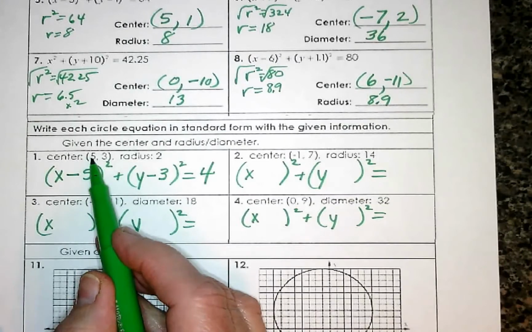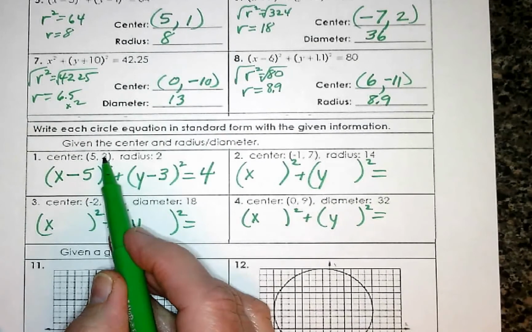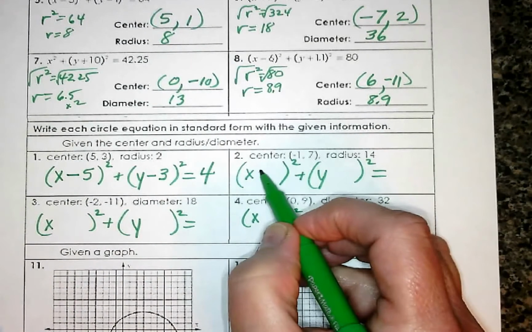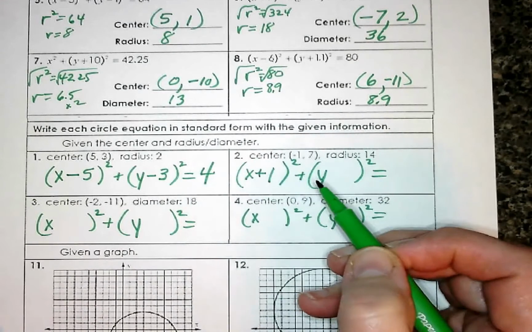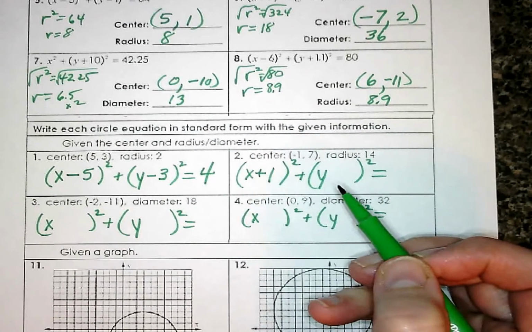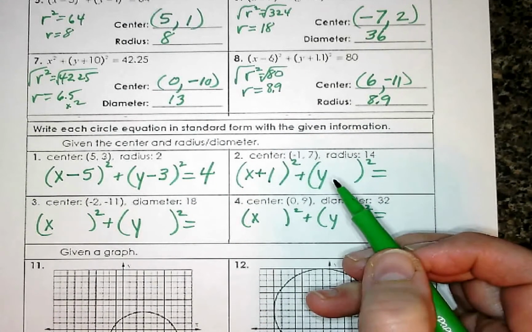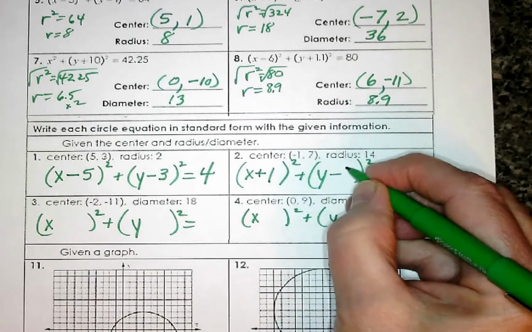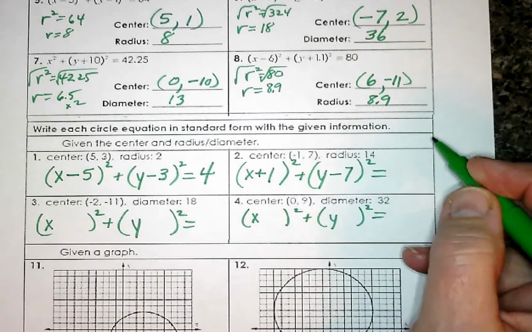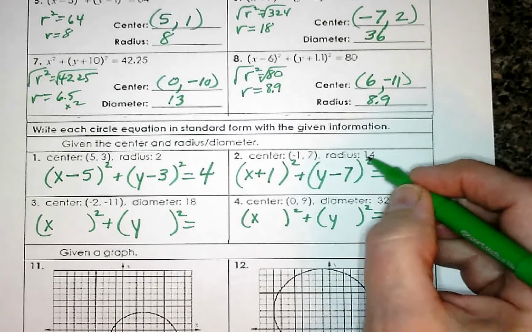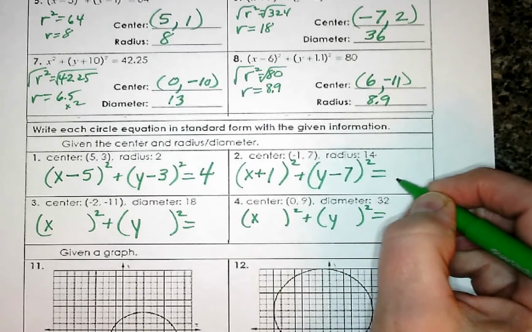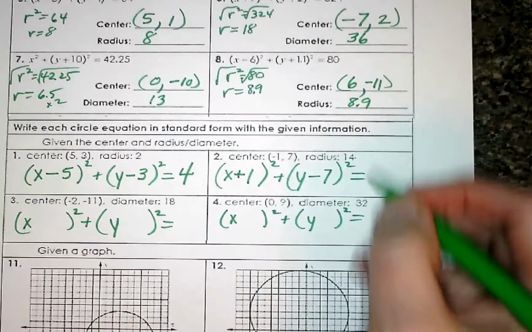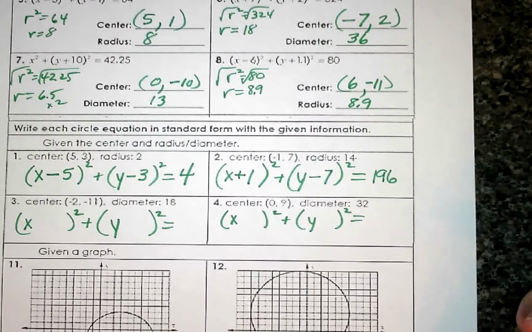So if it gives me a plus, I'm going to put a minus. If it gives me a positive, I'm going to put a minus. If it gives me a negative, I'm going to put a plus. So I'm going to have x plus 1. The 7 is going to be a minus 7. Okay, and then the 14 is the radius. So this number over here, remember, is the radius squared. So 14 times 14 is 196. Done.